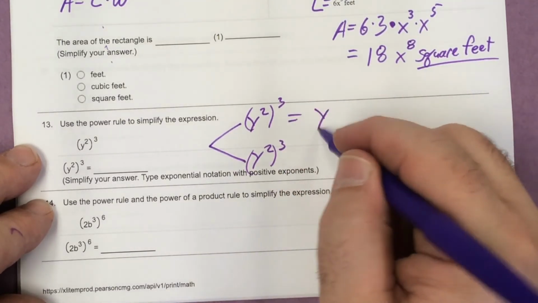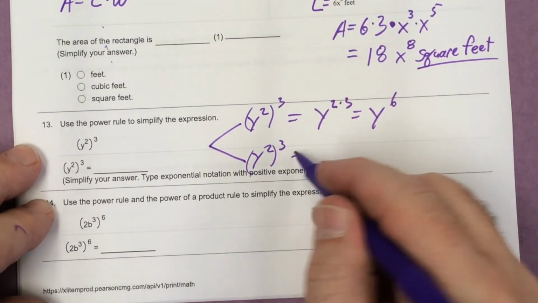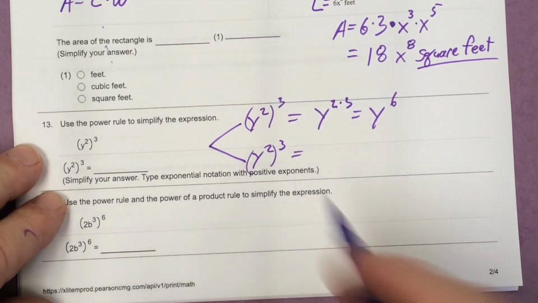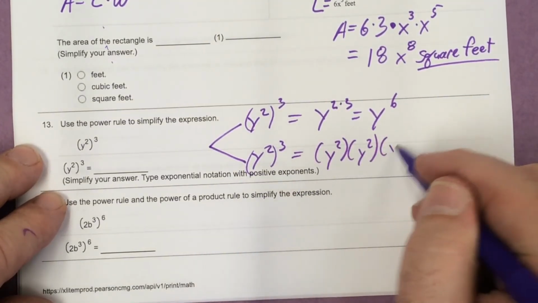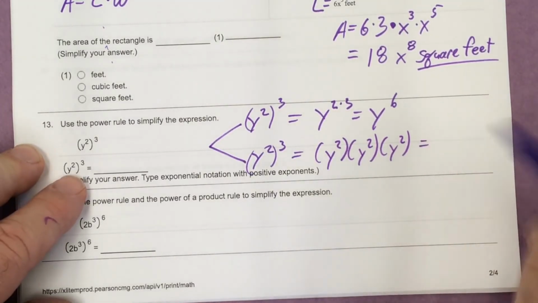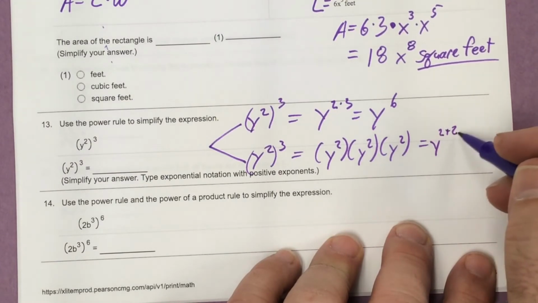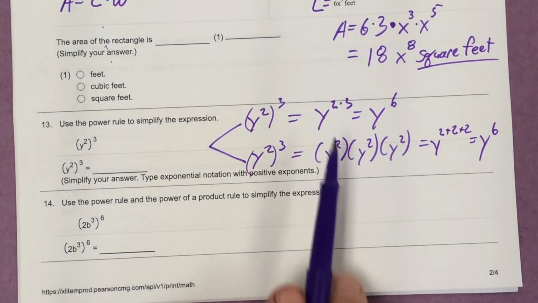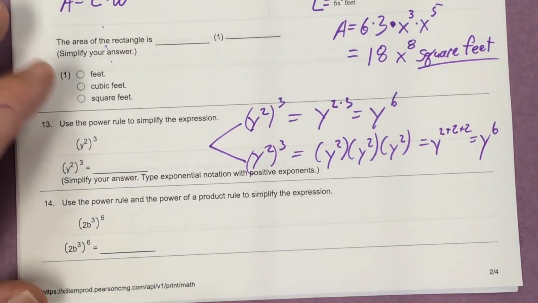The power rule says take y to the 2 times 3, or take y to the 6th. And then here, if I take y squared and raise it to the 3rd, this will be y squared times y squared times y squared. So this would be y to the 2 plus 2 plus 2, which gives me y to the 6th. So this is the short way of doing it. This would be the long way. I'm not going to do it again for this next example because that would be way too much writing.